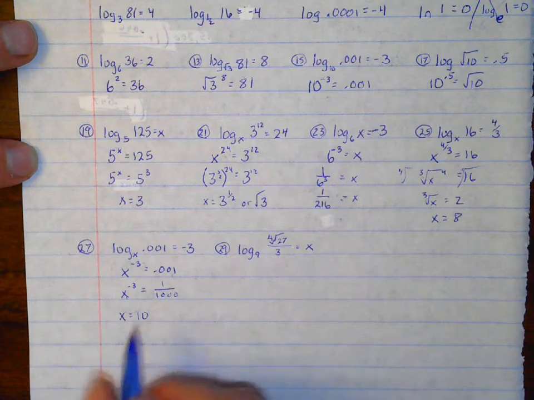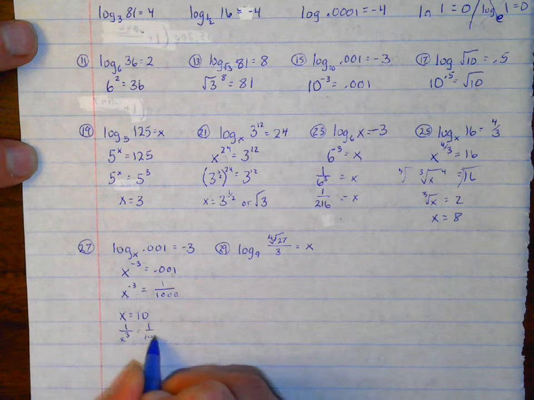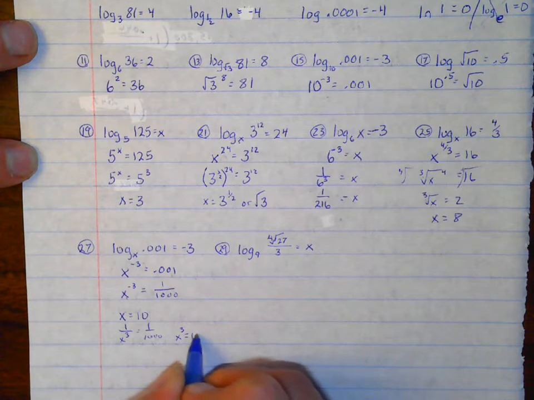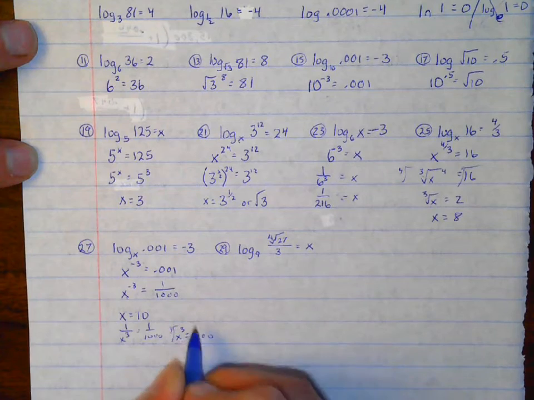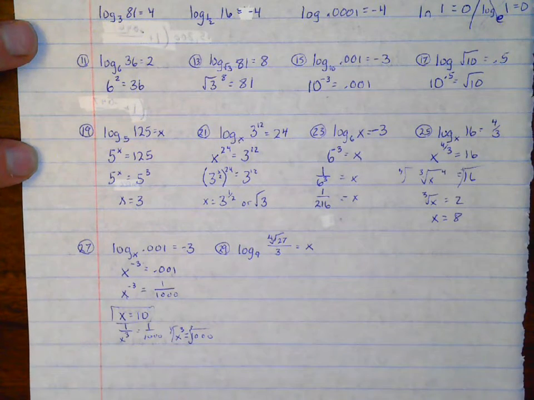If you want to actually work this out, you could say this is 1 over x to the third is equal to 1 over 1,000. So I could say that x to the third is equal to 1,000, and I could take the cube root of both sides, and I get x equals 10. So there's different ways you can think it through.